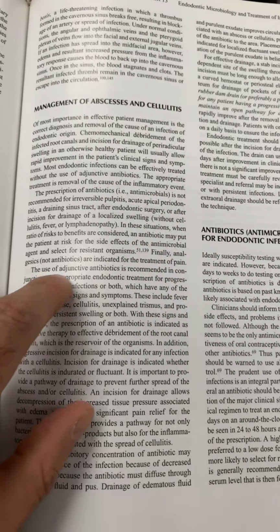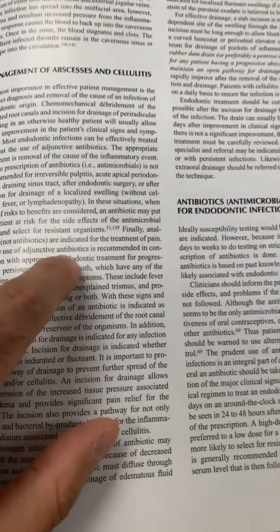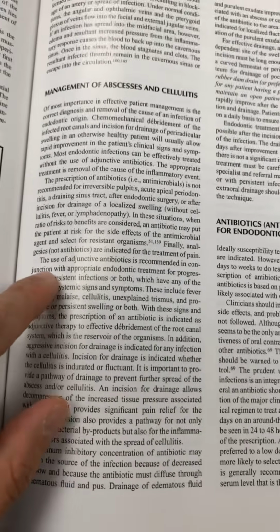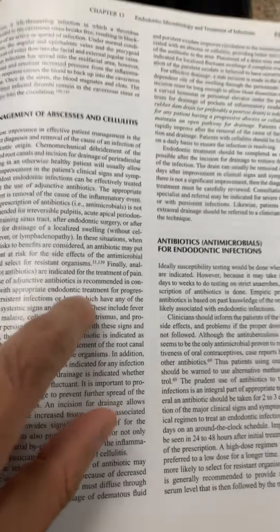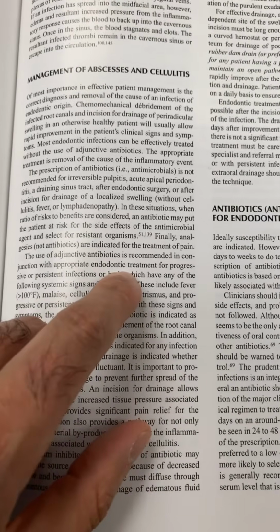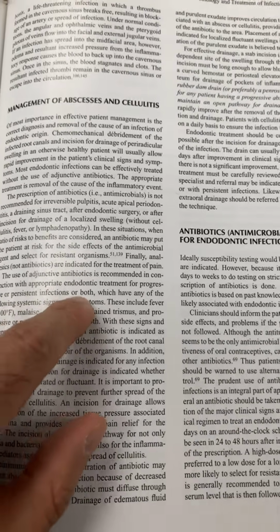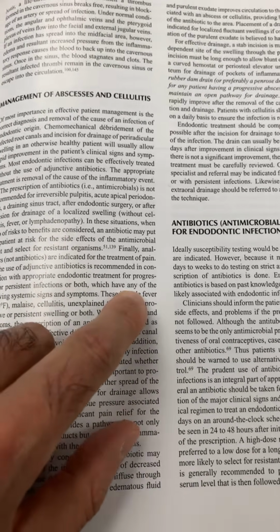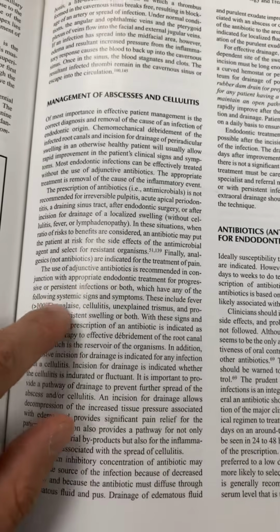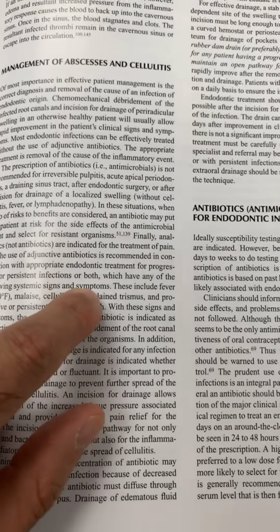The use of adjunctive antibiotics is recommended in conjunction with appropriate endodontic treatment for progressive or persistent infections or both, which have any of the following systemic signs and symptoms.